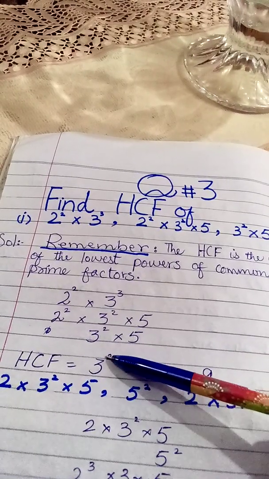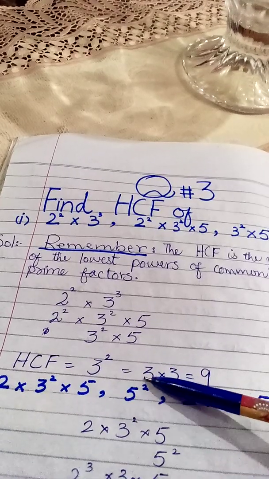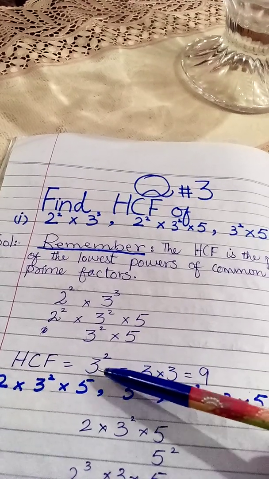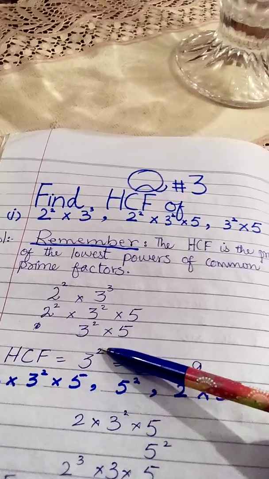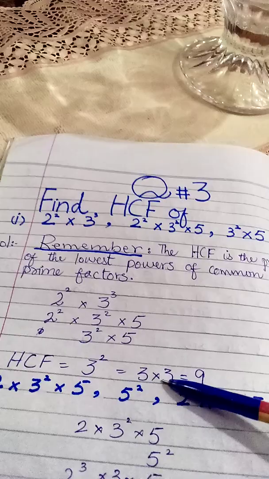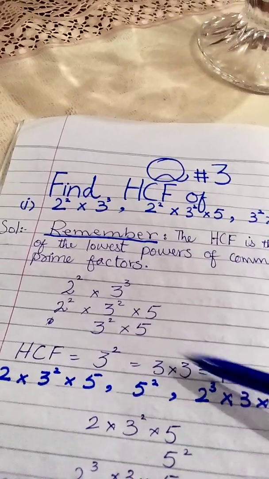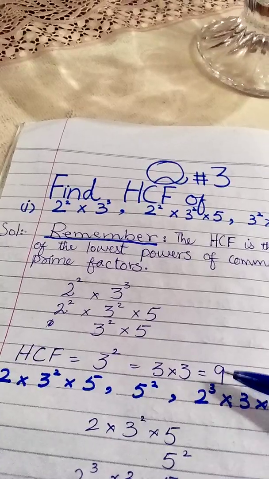So 3 raised to power 2 is the HCF, and 3 raised to power 2 means 3 times 3. We will multiply 3 by itself 2 times. 3 times 3 gives us 9. So the HCF of these 3 pairs is 9.